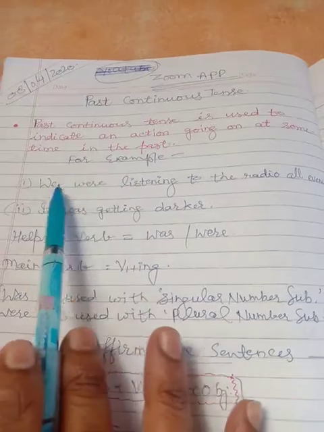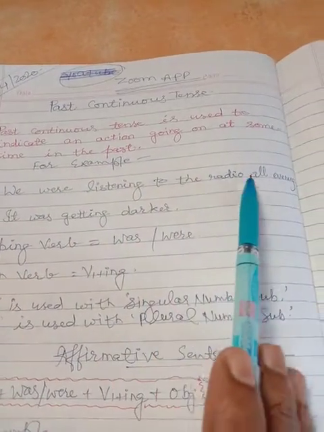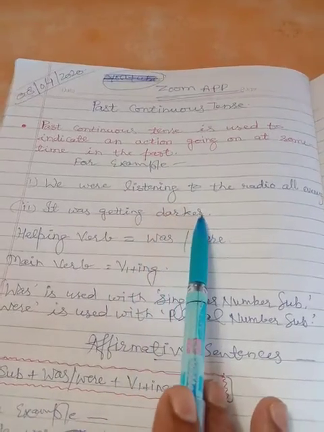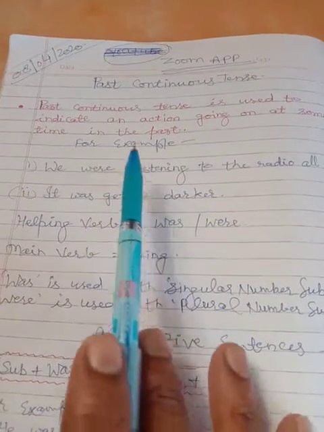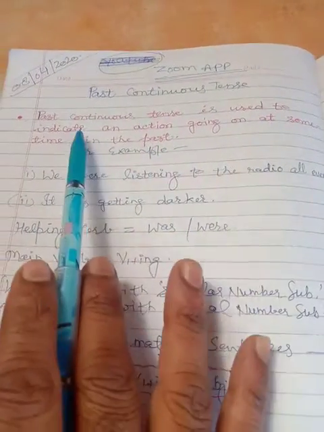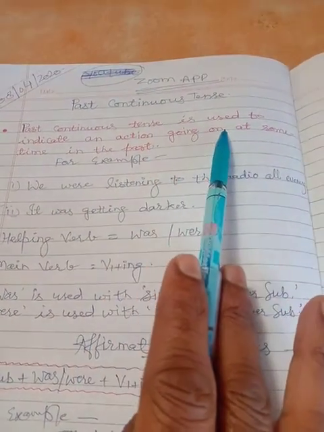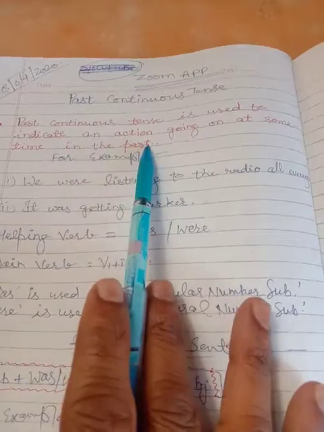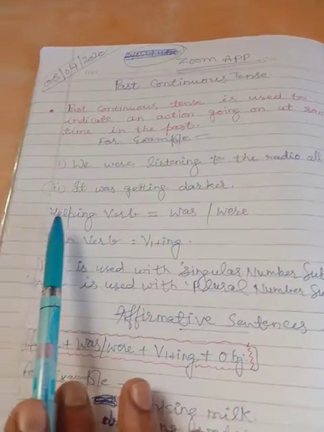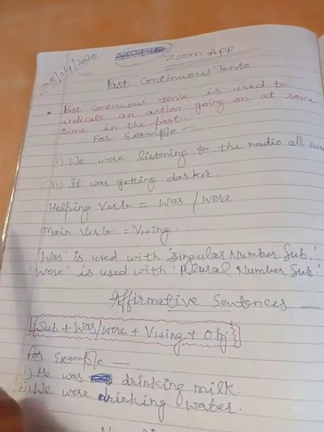For example, we were listening to the radio all evening. It was getting darker. So it is past continuous tense. I told you that past continuous tense is used to indicate an action going on at some time in the past. So now know about the sentence formation and identification.